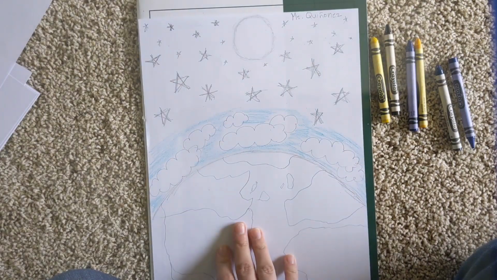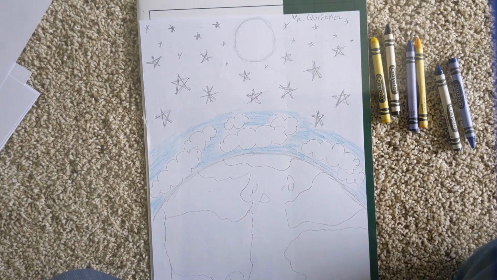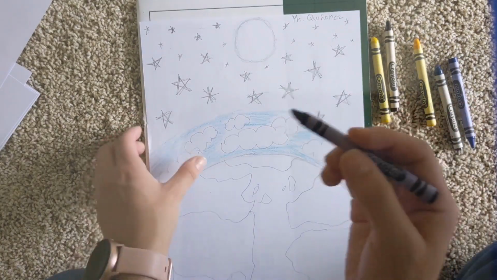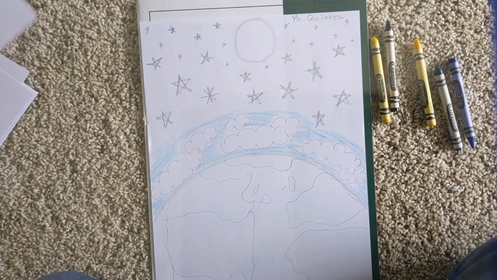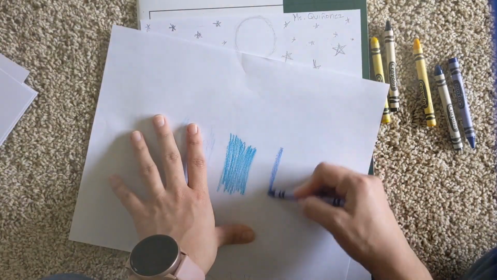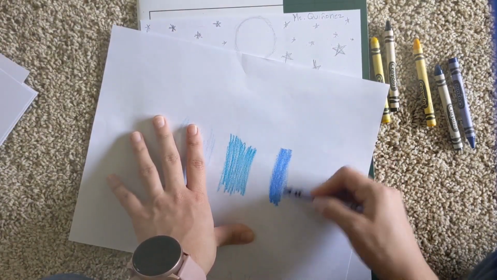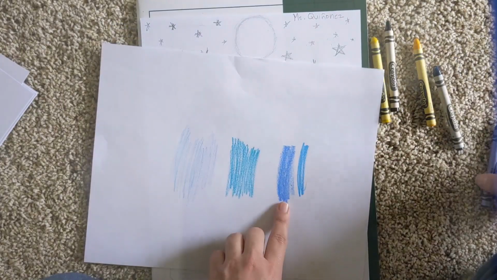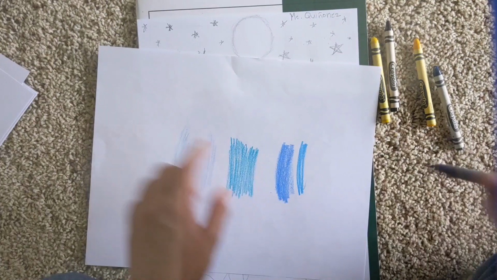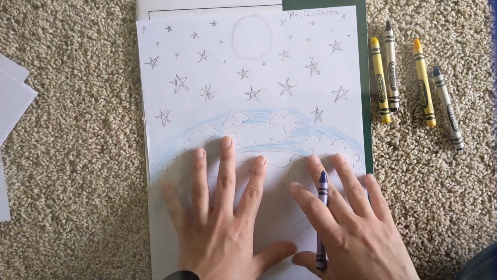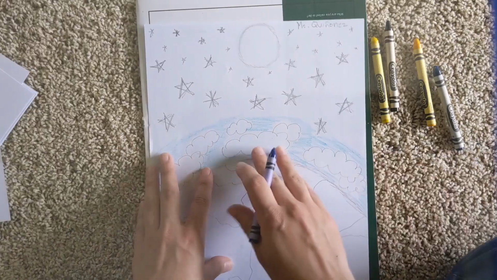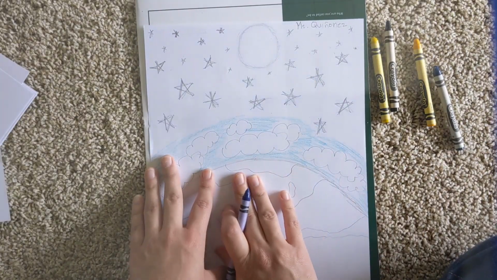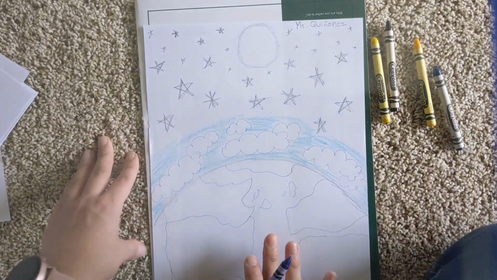Can we try saying the word gradient? Nice work. So our gradient, we're going to take now a dark blue. Let me show you the color of my dark blue. I think I have, that one's kind of in between, so I'm going to use this one. That's my dark blue. And a gradient means that we go from light to dark. Can you say that for me? Light to dark. Good job.